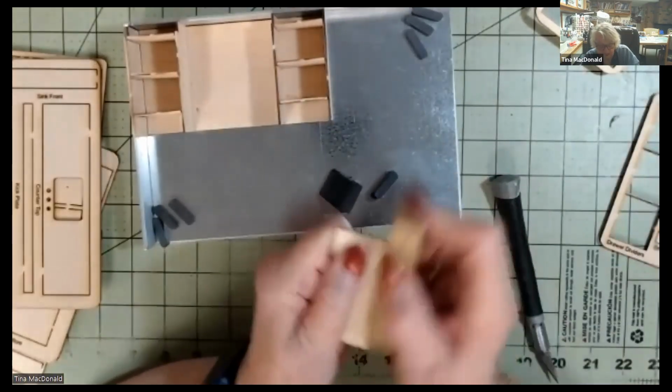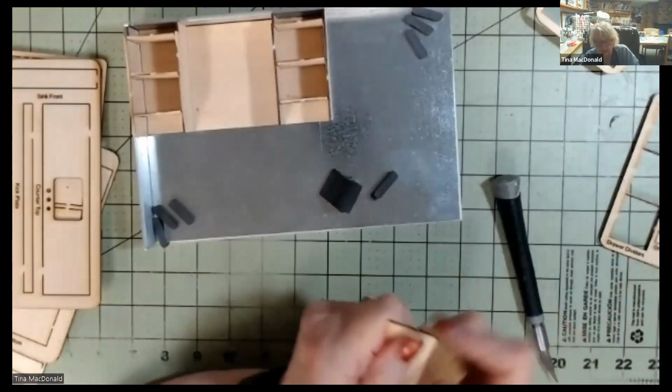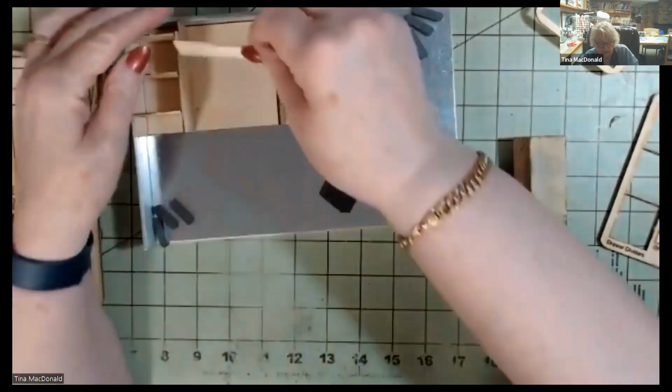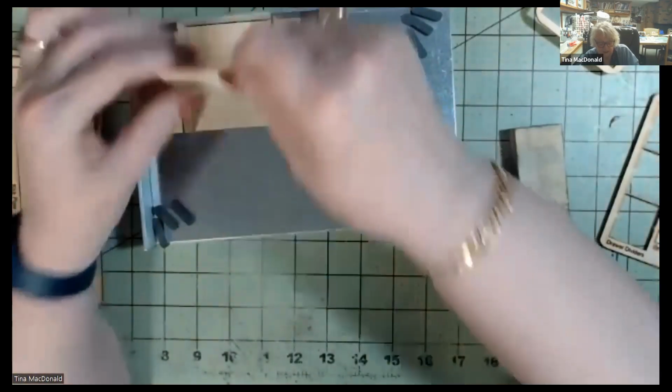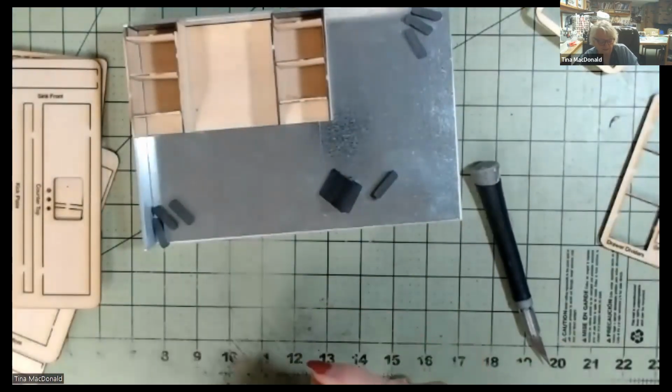Now, this is the point at which I cross my fingers and hope that everything actually fits together. This should slot right into here. It's a little snug, so I'm going to do a bit of sanding on one side.